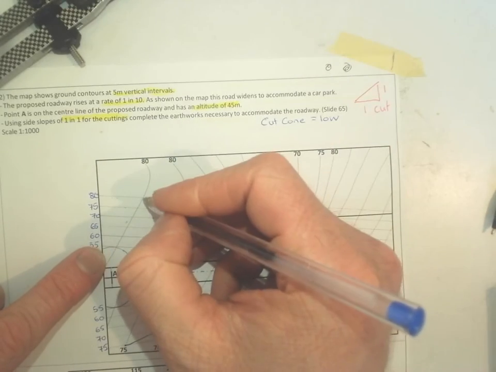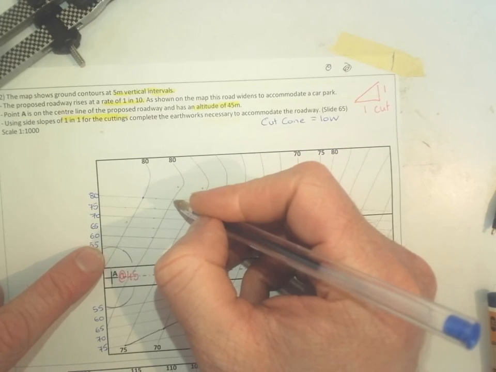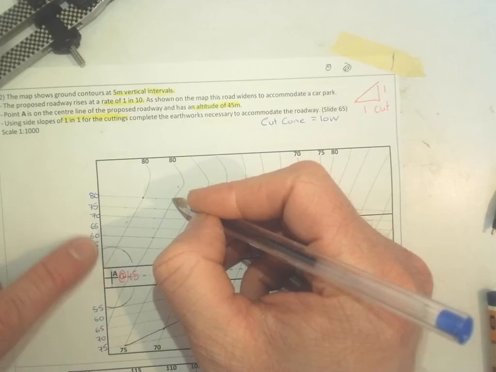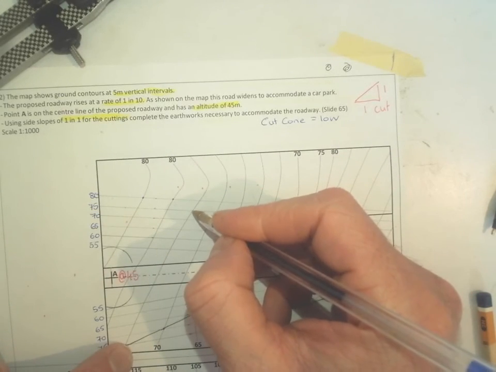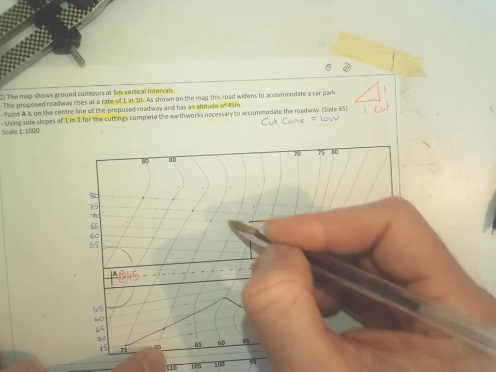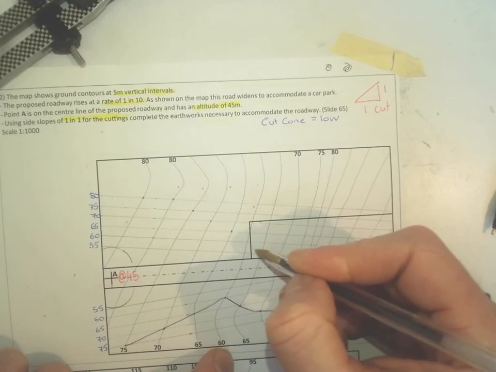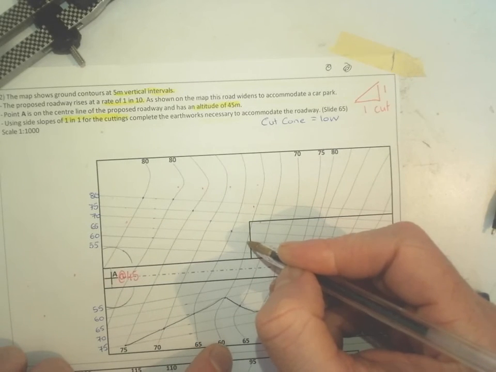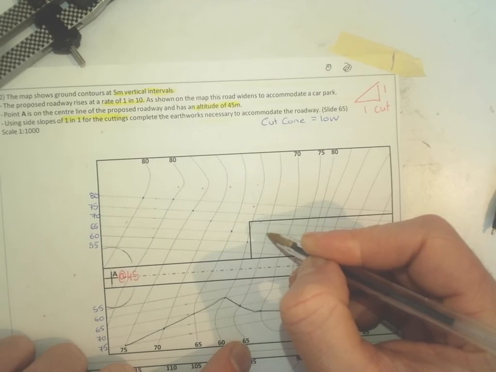So 80 is there. 80 is also there. 75, we look from here. 70, 65, 60, back to 65, and we'll stop there for a second.